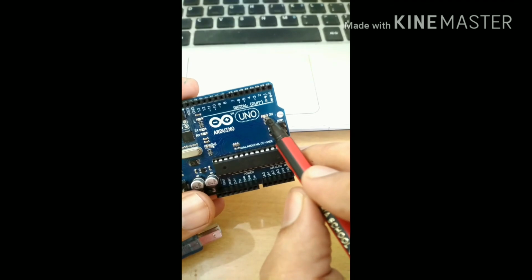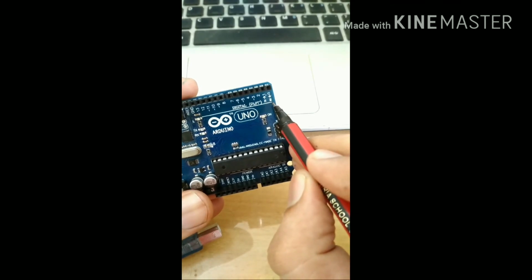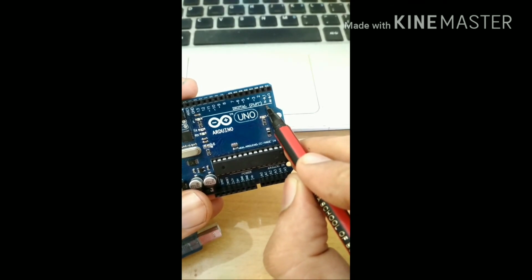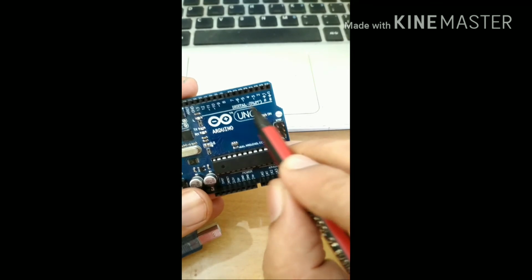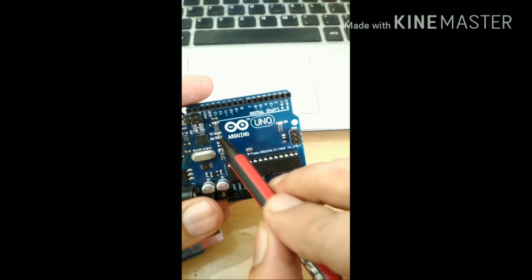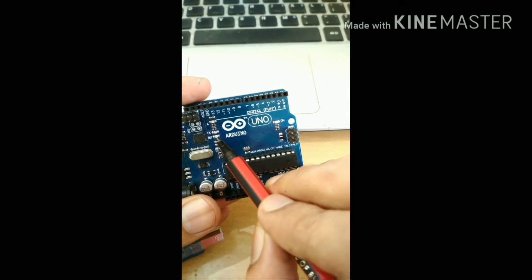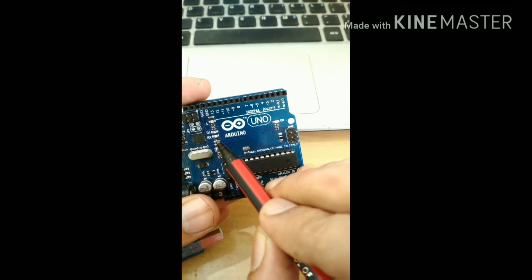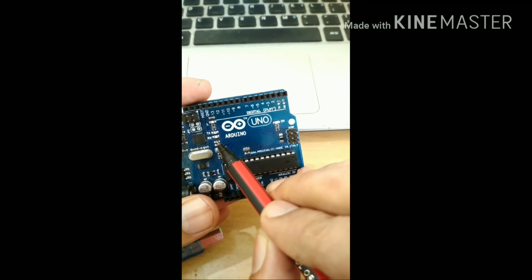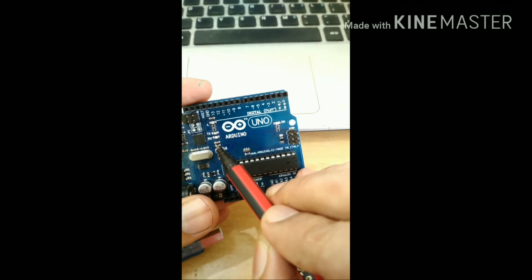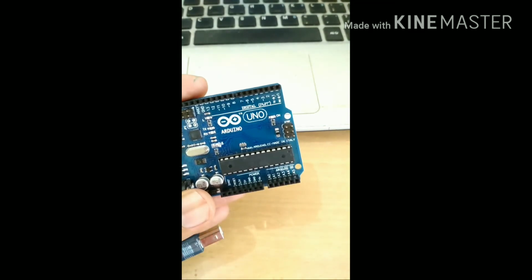First on the digital pins, 0 as RX and 1 as TX, and the second on that side, TX and RX. The TX LED flashes at different speeds while sending serial data, and the speed of the flashing depends on the baud rate used by the board. RX flashes during the receiving process.